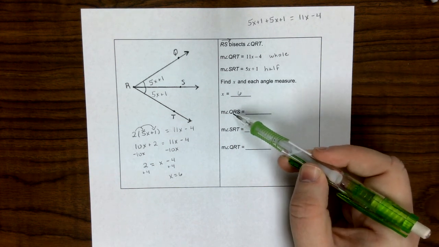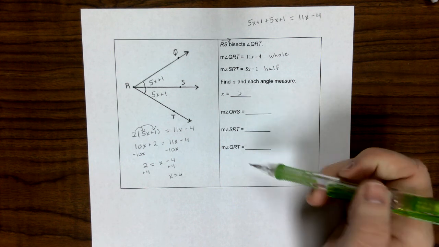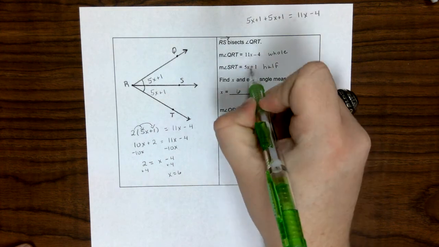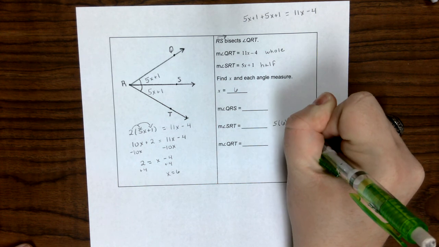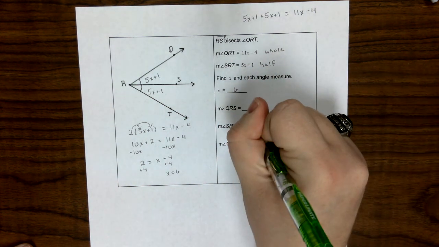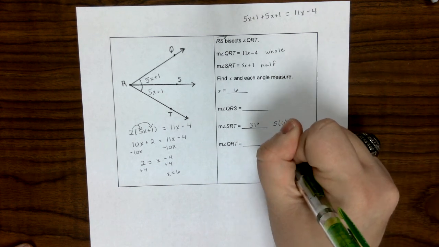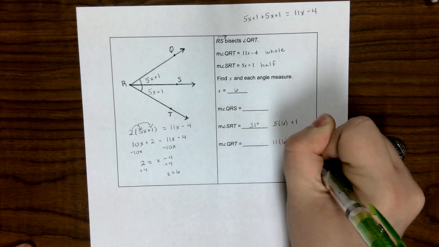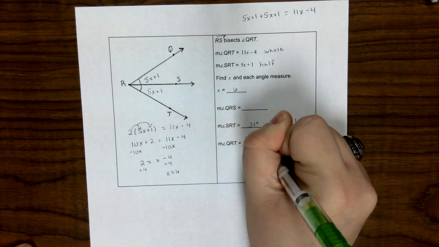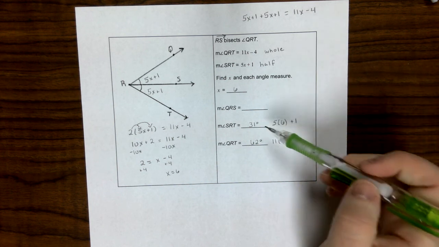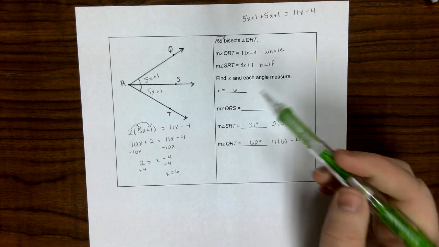Now, I want to find QRS. I'm going to come back to this one in a second. Let's go down to the two that we were given. So SRT was 5x plus 1, so 5 times our x plus 1. You simplify that, it will get you 31 degrees. QRT is 11 times our x, subtract 4. That will get you 62 degrees. Notice that 31 is half of 62, so we've done our job right. We've solved it correctly. Now to find this one.